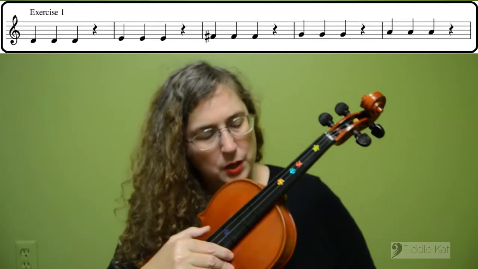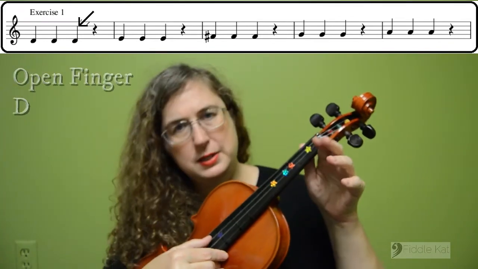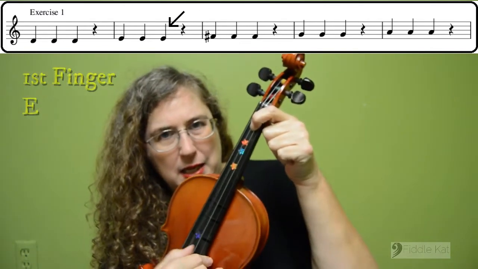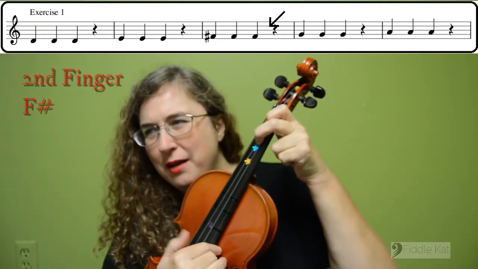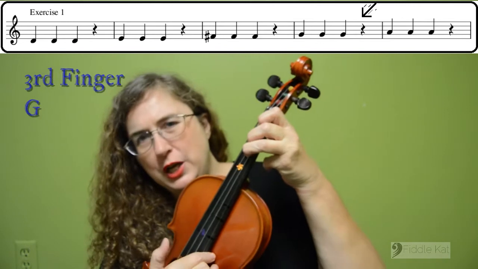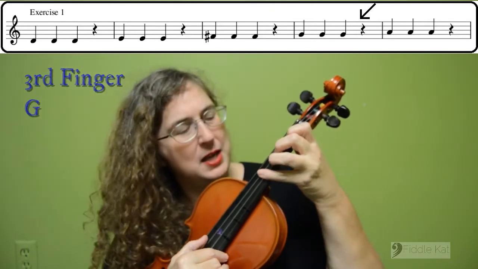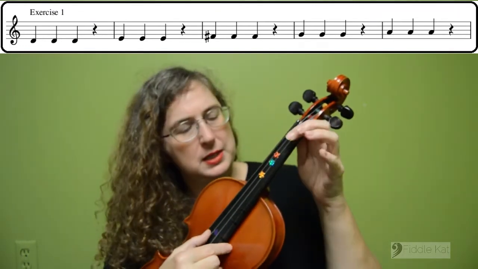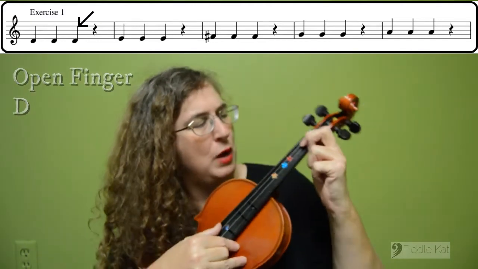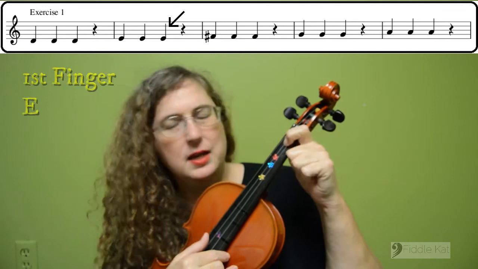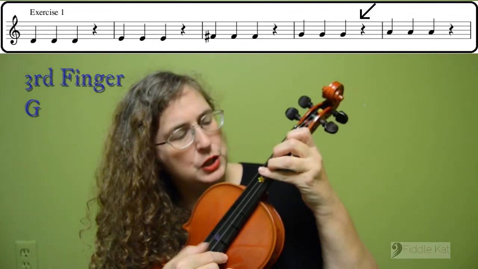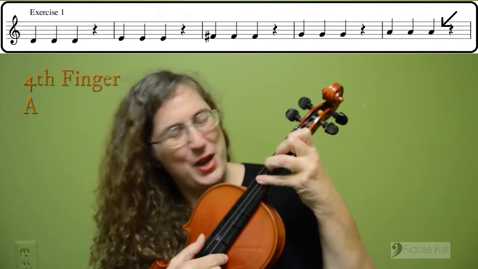So, exercise 1, remember we're getting used to learning the notes. It's going to be open finger, D, D, D, rest. E, E, E, rest. F sharp, F sharp, F sharp, rest. G, G, G, rest. A, A, A, rest. Okay, let me show you again. D, D, D, rest. E, E, E, rest. F sharp, F sharp, F sharp, rest. G, G, G, rest. A, A, A.